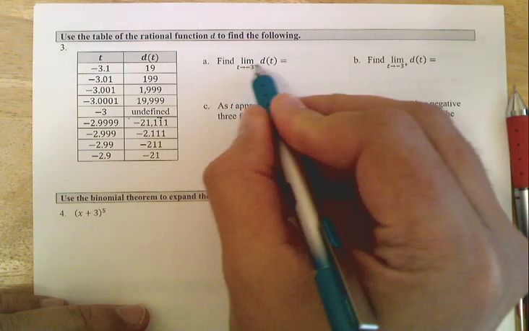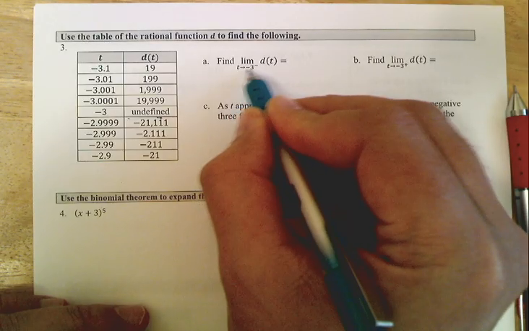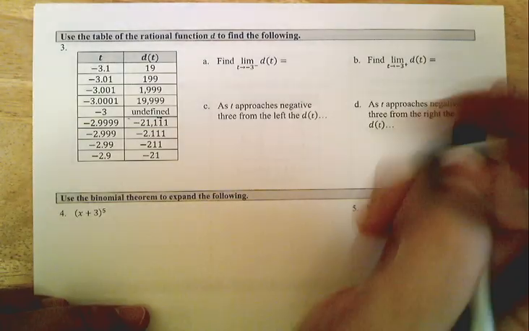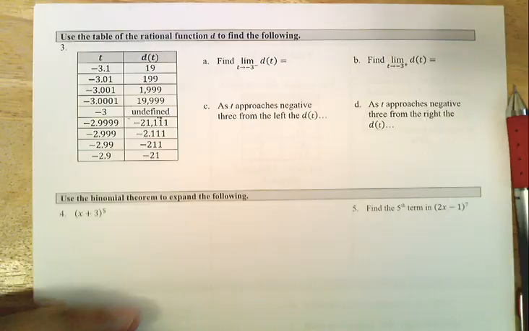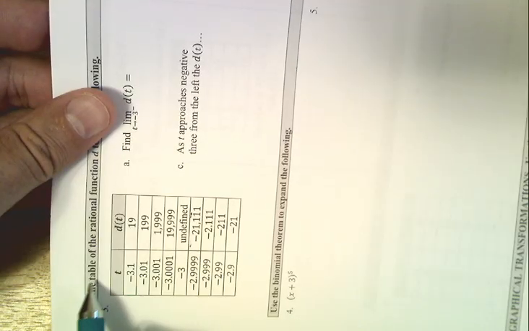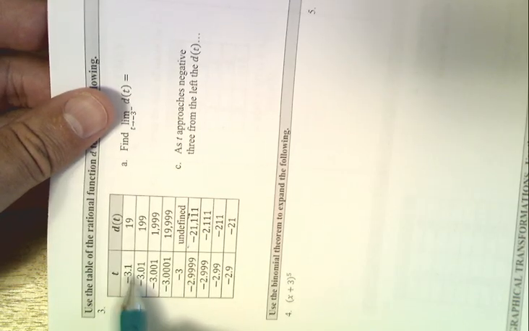This says find the limit of the function as t approaches -3 from the left. So as we're looking at this number line, sometimes if you want to get fancy, you can turn it sideways. That's where -3 would be on the number line. This is getting closer and closer to -3, so -3.1 is smaller, so it's on the left side of it. So the left side is up over here, and the right side is over here.